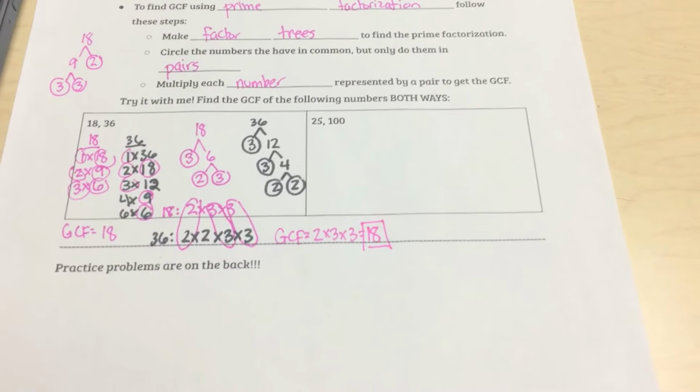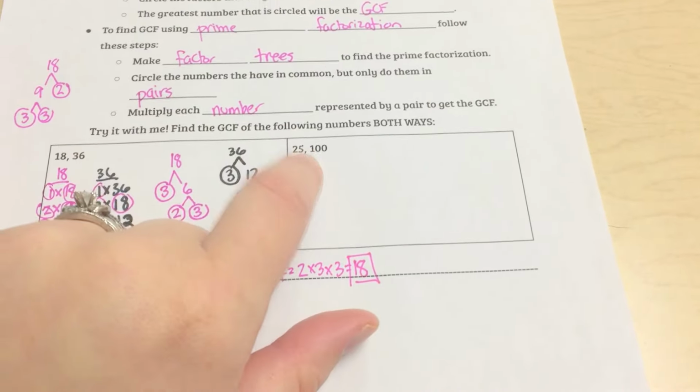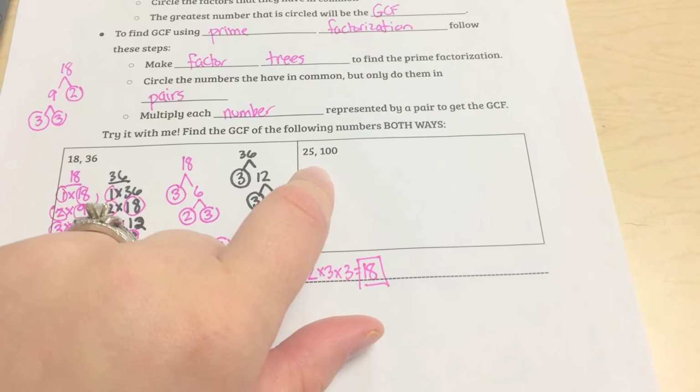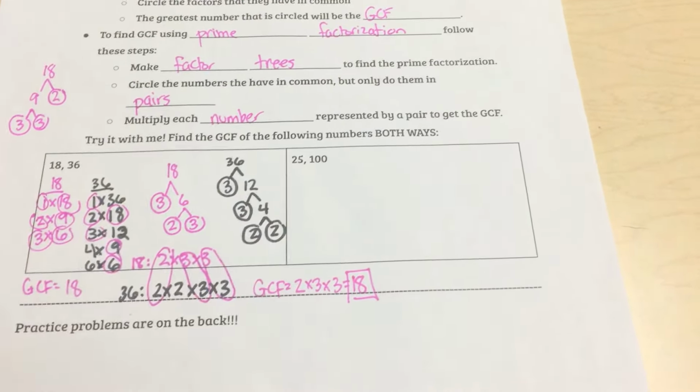So go ahead and pause your video, and you're going to try to find this 2 different ways. First by listing, and then by factor trees. Start with listing because that is what I'm going to start with. All right.